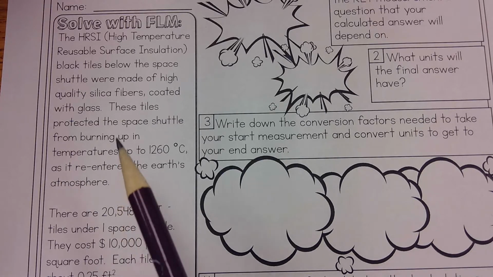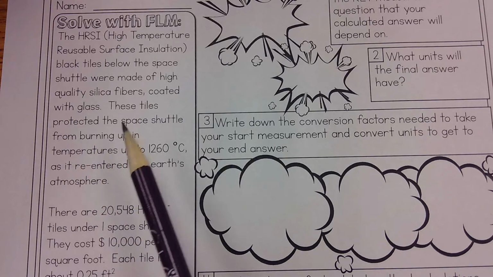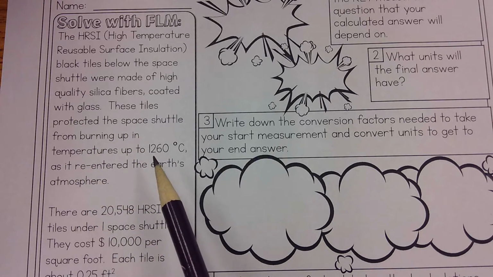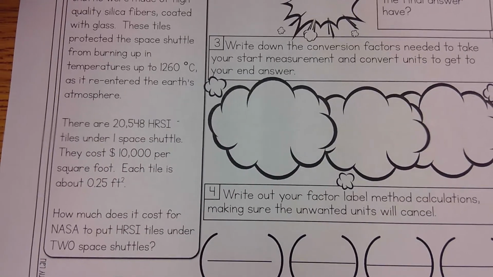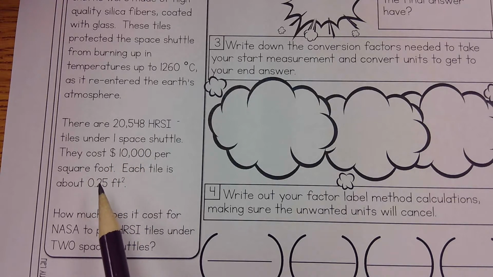Basically, it talks about those insulation tiles on the space shuttle, and it says here they protect the space shuttle from burning up at temperatures up to 1,260 degrees Celsius. Okay. A few more informational items here. It says there are 20,548 tiles in one space shuttle, and they cost $10,000 per square foot, where each tile is about 0.25 square feet. And the question that we are being asked is how much does it cost for NASA to put those tiles on two space shuttles? So, what is the cost of all that?